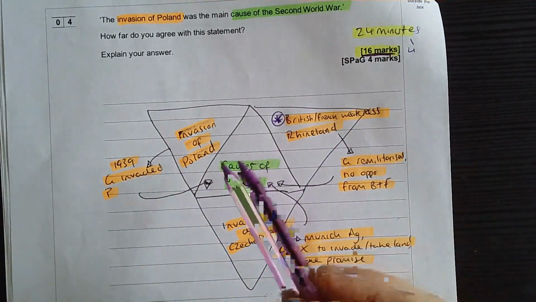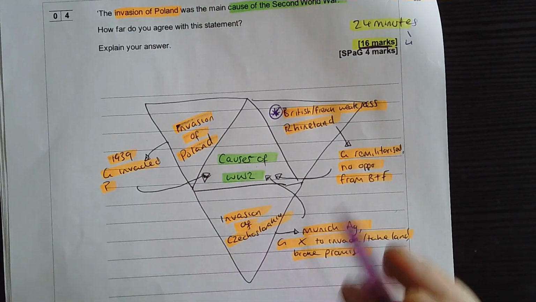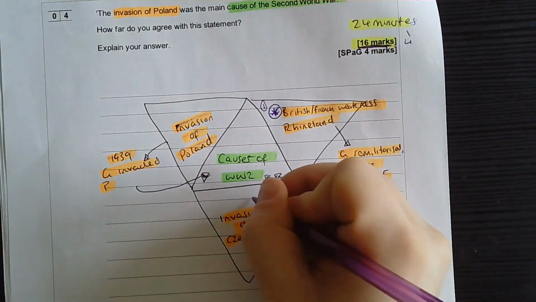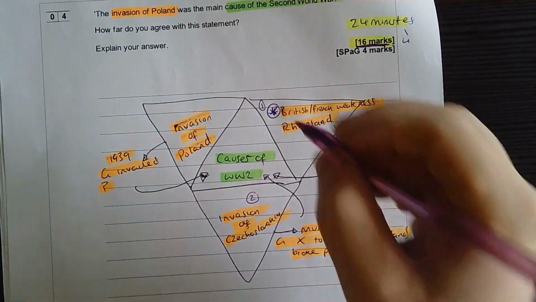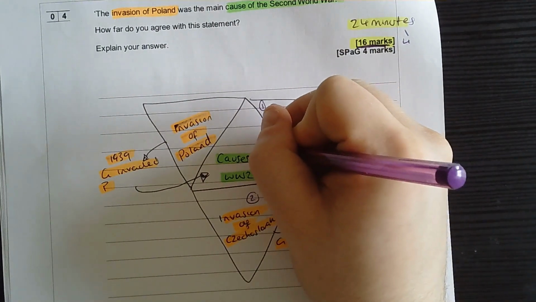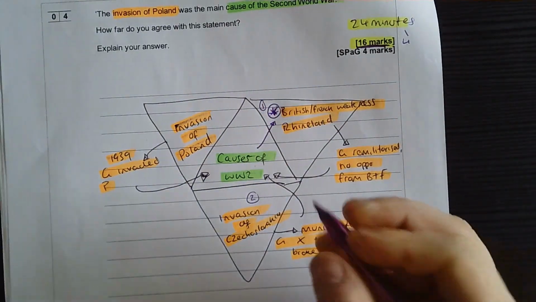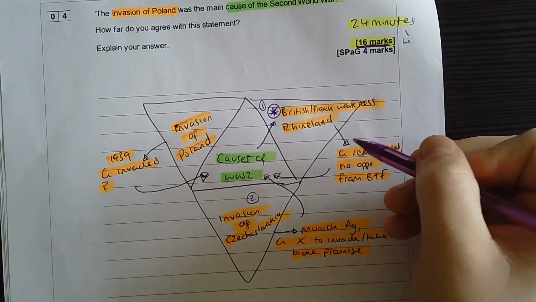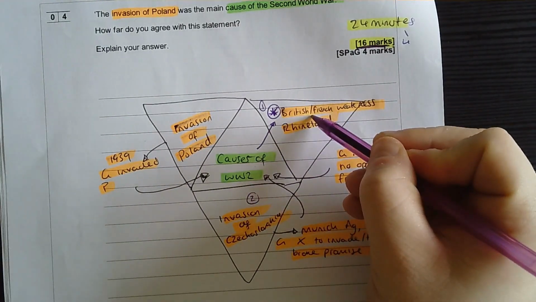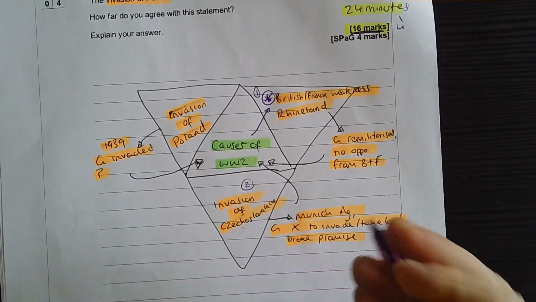After I do that, I would then go on to my second paragraph. So I might talk about the invasion of Czechoslovakia. So this is my second paragraph. The Munich Agreement, how it caused World War II. And then from here, I then take it and say, but without British and French weakness, the invasion of Czechoslovakia might not have happened.